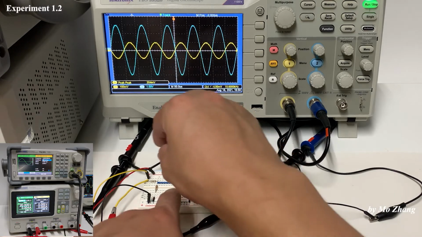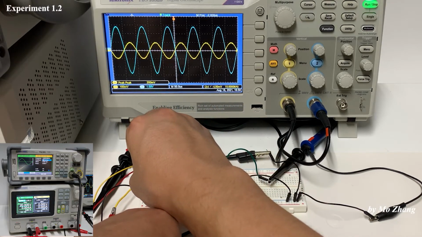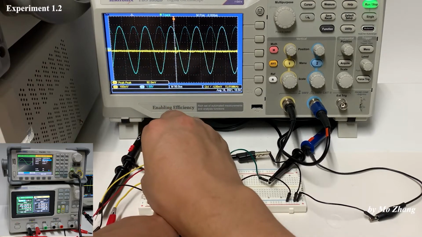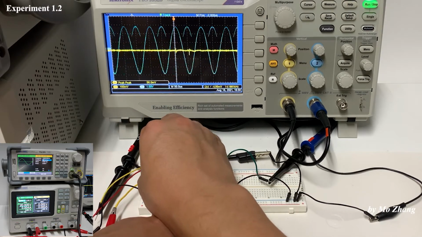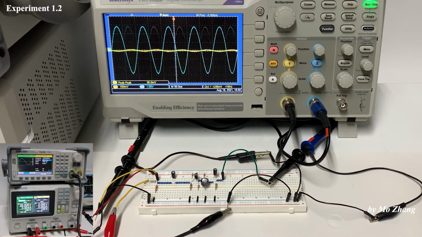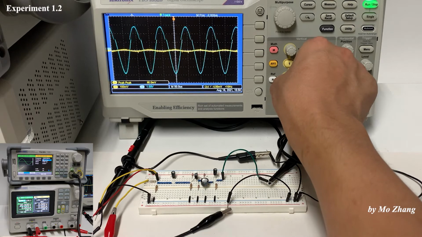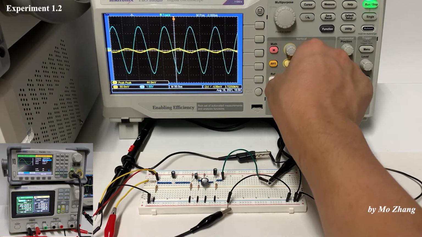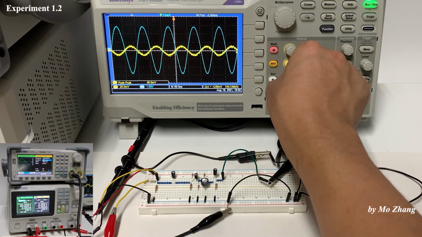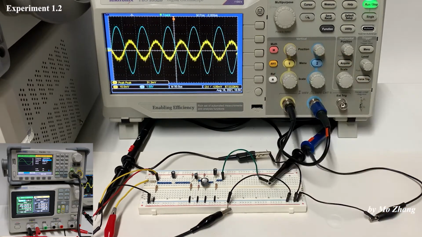Now I'm going to unplug the first channel's scope probe and then place it here. We're going to measure the voltage at this point instead. This is the actual AC signal entering the amplifier circuit. We can see from the oscilloscope, this signal is very small. Spin the knob so the signal is more readable, and we can see there is a lot of noise along the signal.